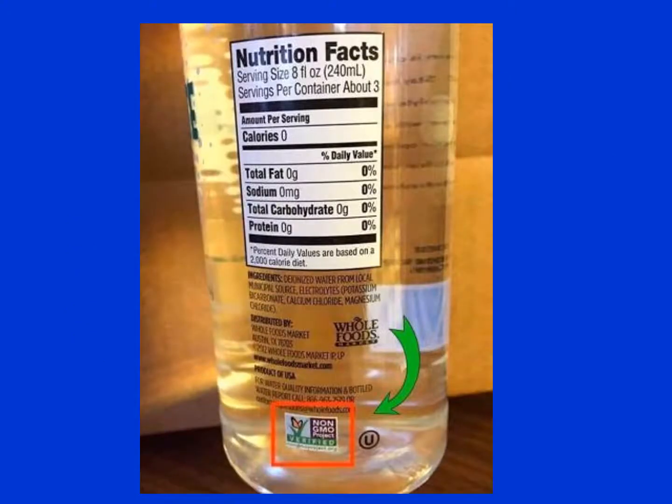Just through this kind of interesting slide up here, it's water that's for sale in a grocery store at a slightly elevated price, I think. Interesting little label on the bottom: non-GMO water. Water is just H2O. There's no genetics in water. It'd be impossible to genetically modify water.